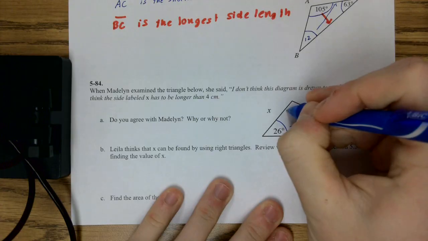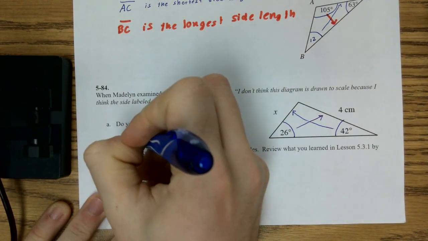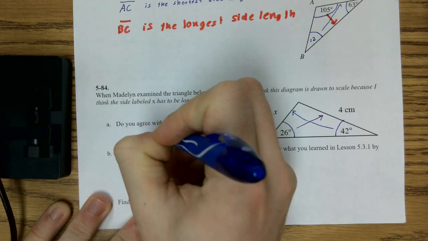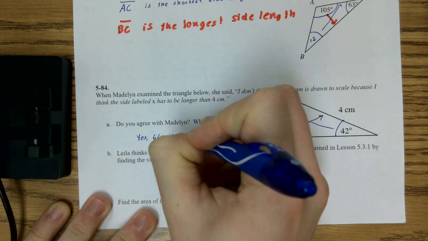So what we're going to do is end up finding x. So therefore, do we agree with Madeline? Yes, because it has a greater angle.